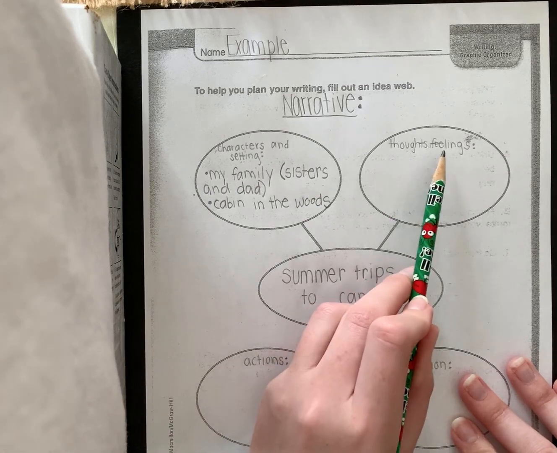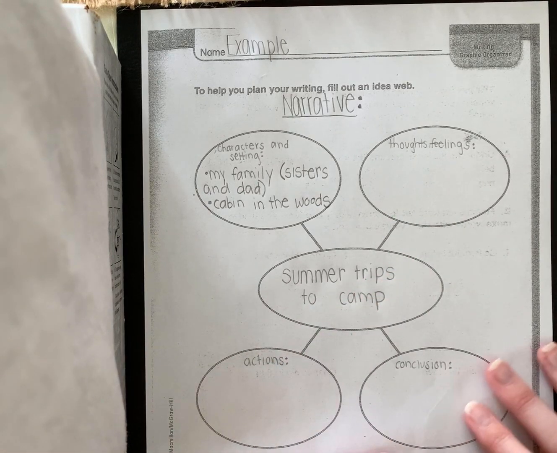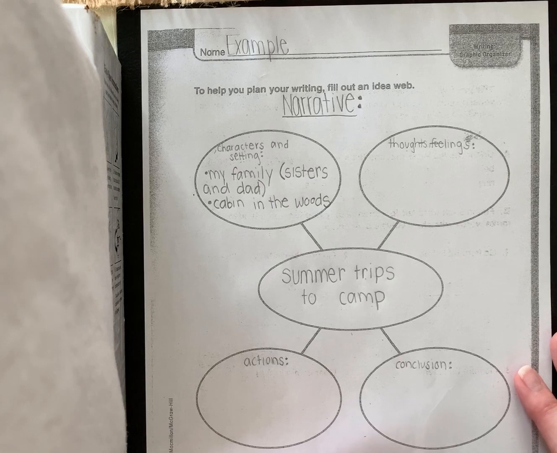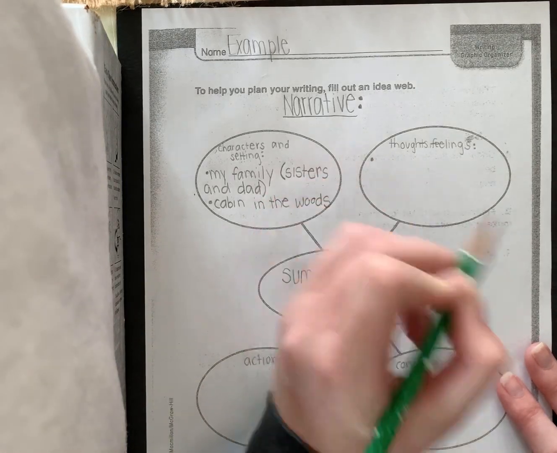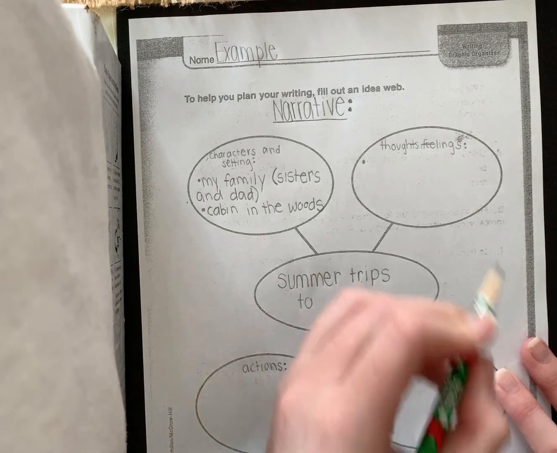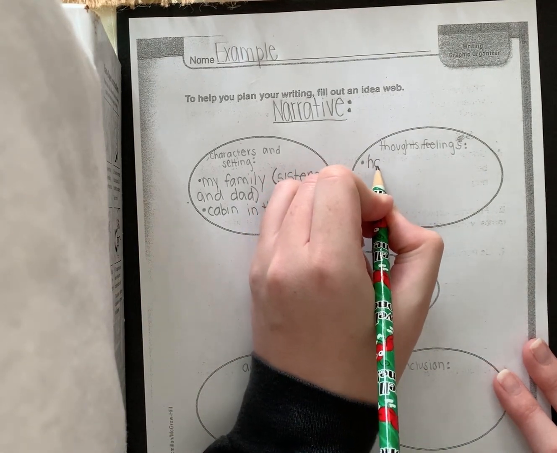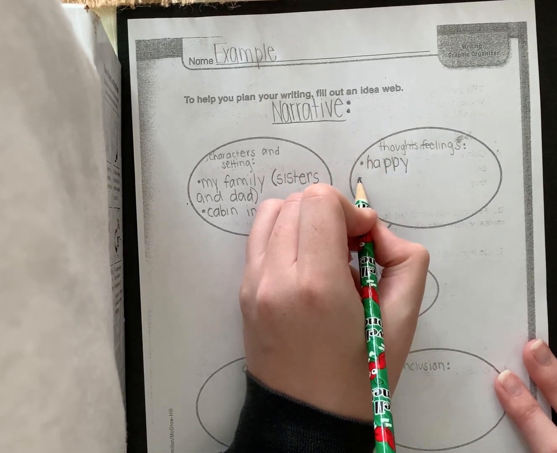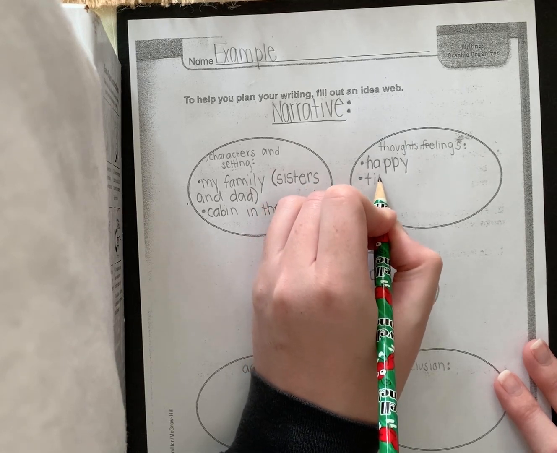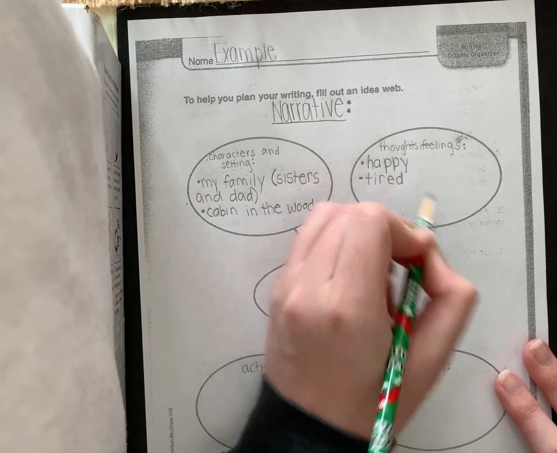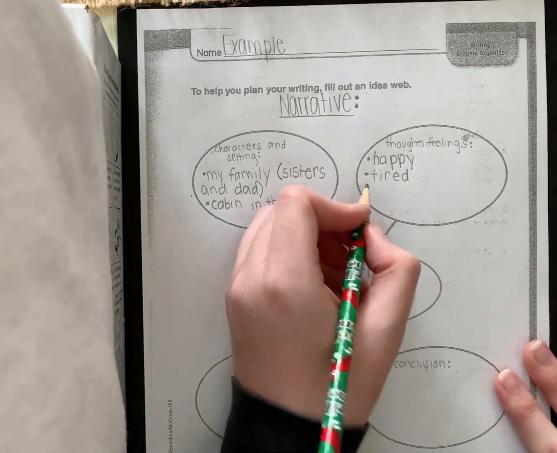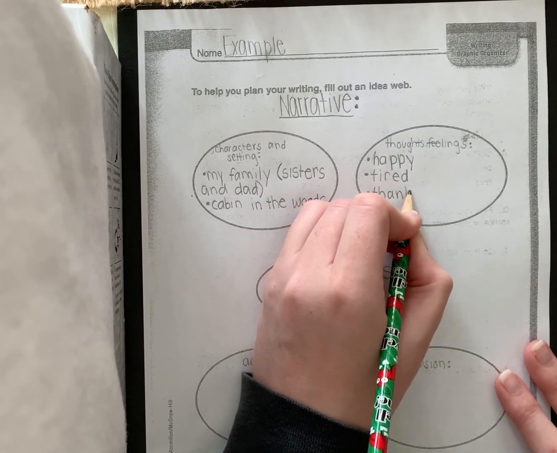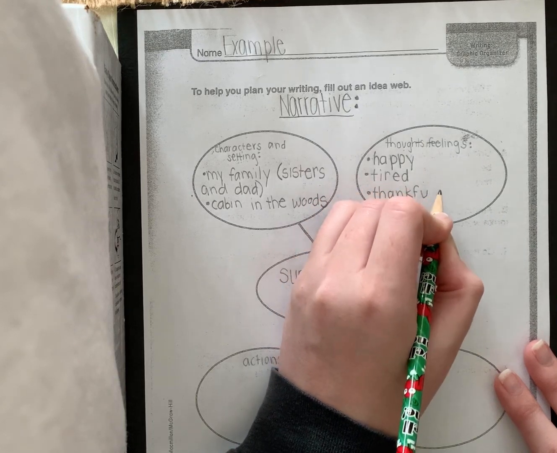Next, I'm going to brainstorm the characters' thoughts and feelings. The characters, such as my family and I, might be feeling happy because they enjoyed their time at camp. They might be feeling tired from all of the outdoor activities at camp. They might be feeling thankful that they have a place to go in the summer to get away.